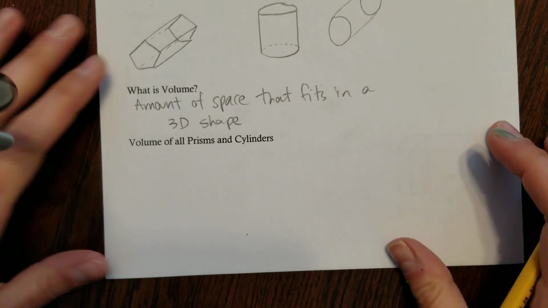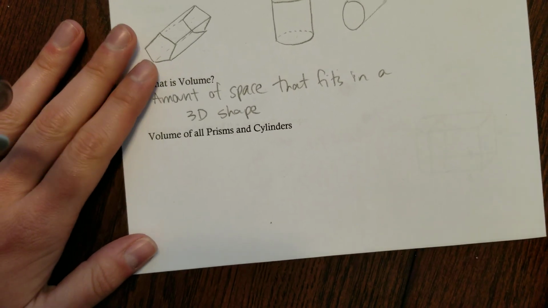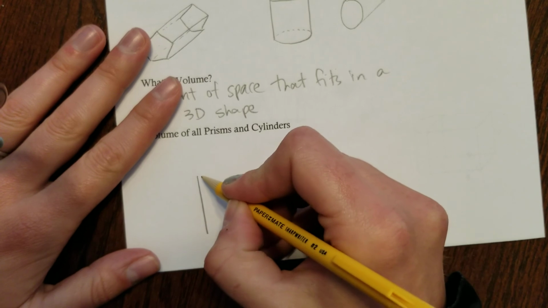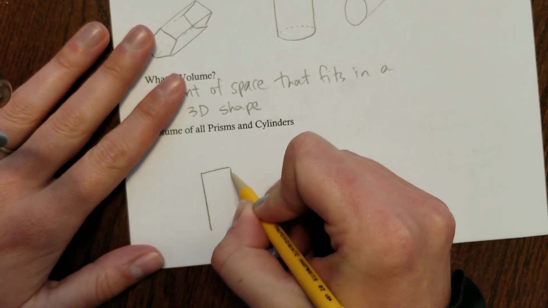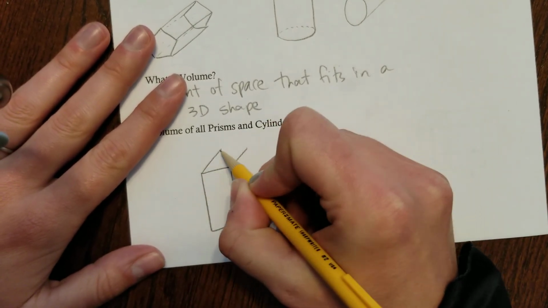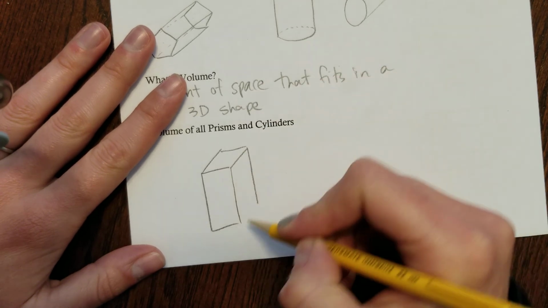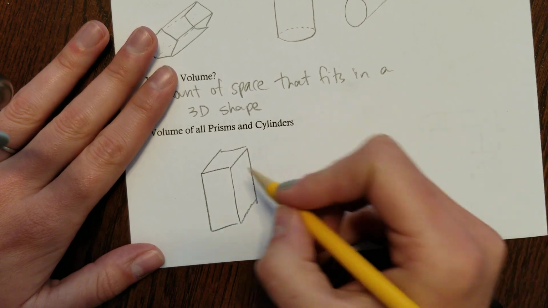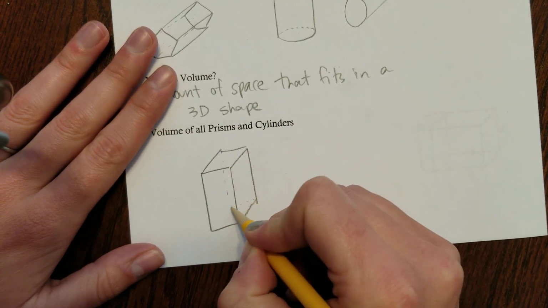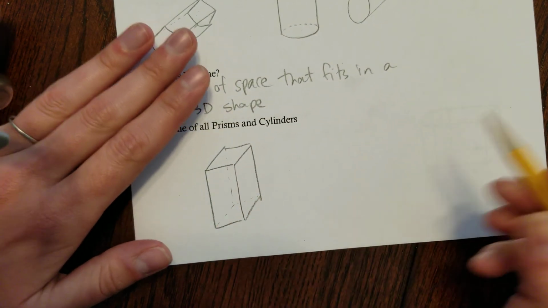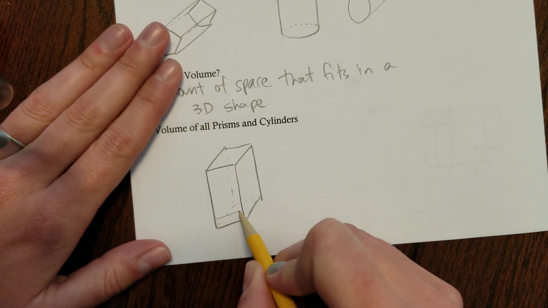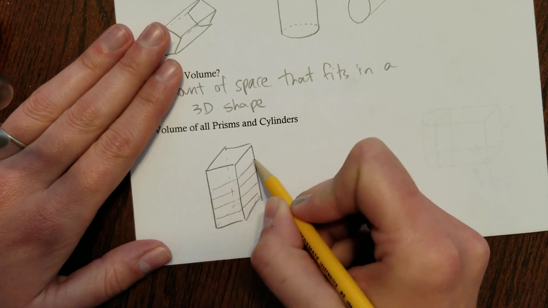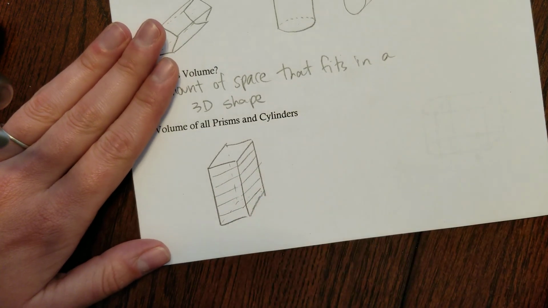All right, so to figure out how much stuff fits inside of a prism or a cylinder, we want to think about it as stacking a bunch of layers on top of each other. So for instance, if we had this prism right here, I'm going to make it look three-dimensional. We want to figure out how many layers can fit in this entire prism.